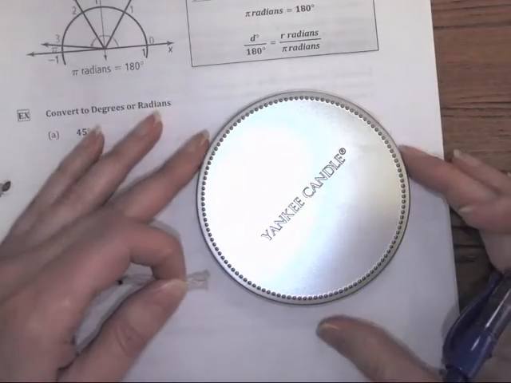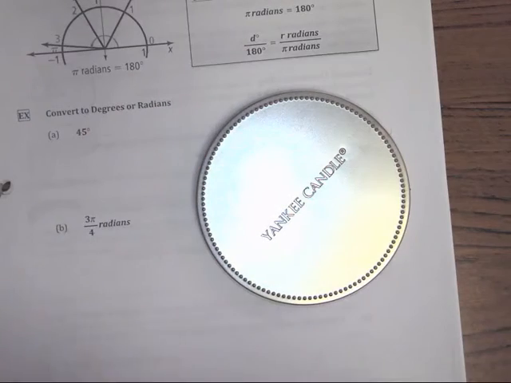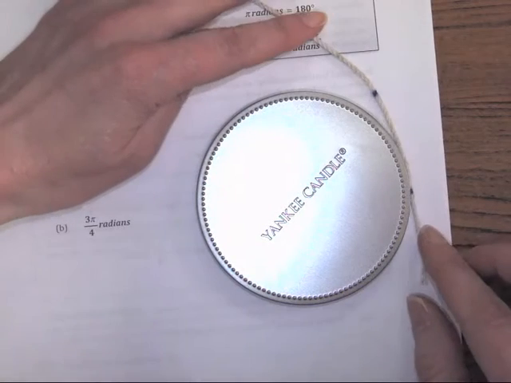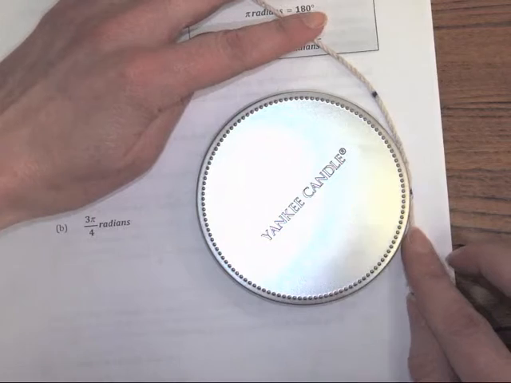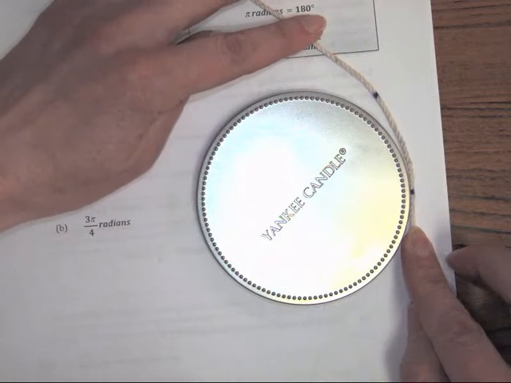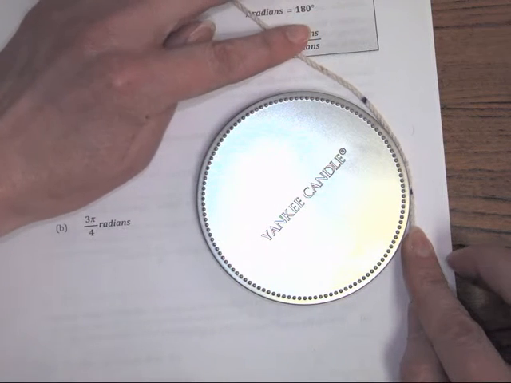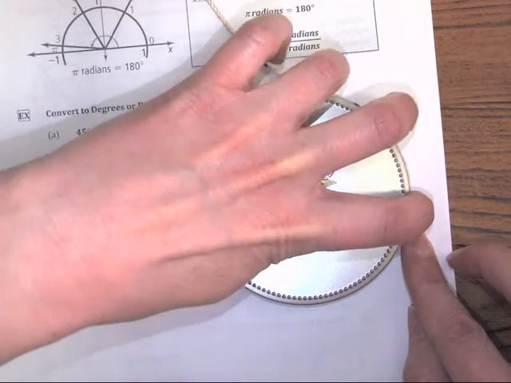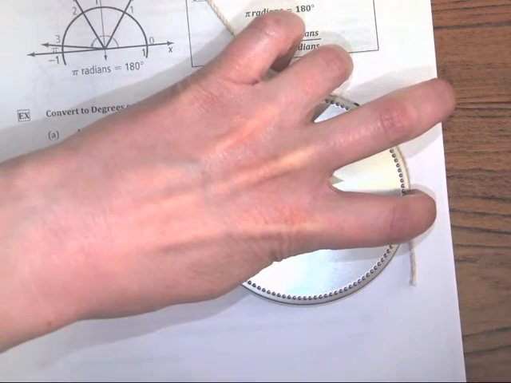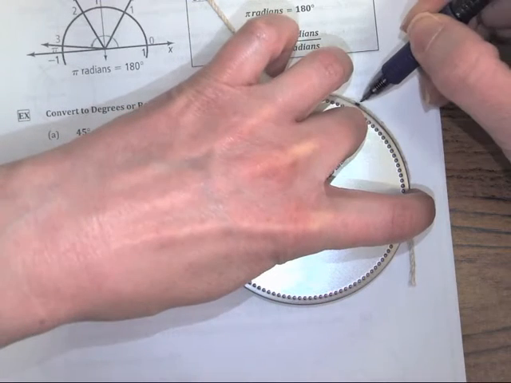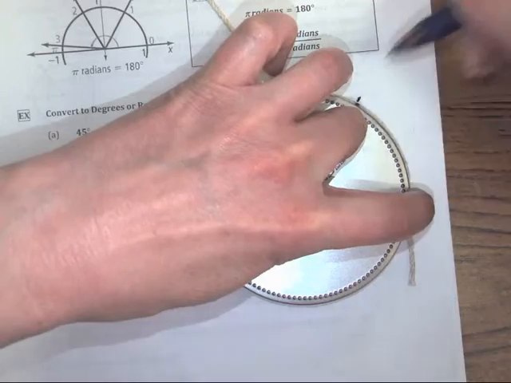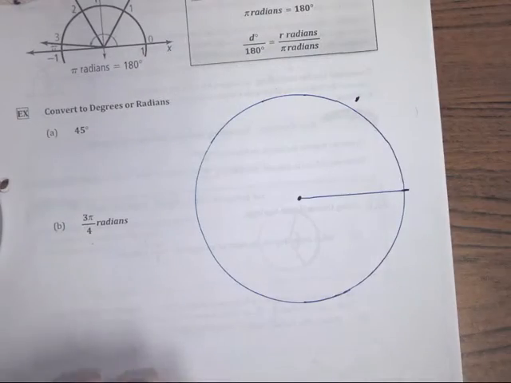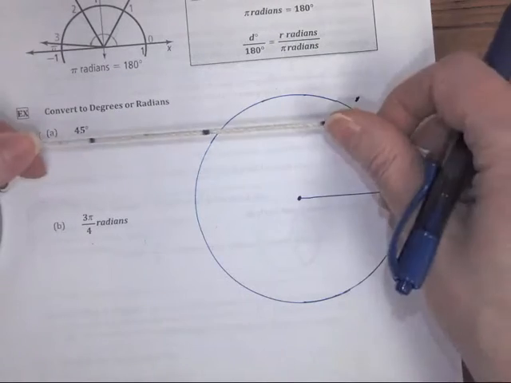So here's what I'm going to do. I'm going to put this little circle on here, and I'm going to put the very first mark right where that little radius sticks out. So you see where he is, peeking out over there. I'm going to wrap it around here, and over here where the second mark is, I'm going to put a little mark, okay? So that distance is one radius, right? Because each of these is a radius.